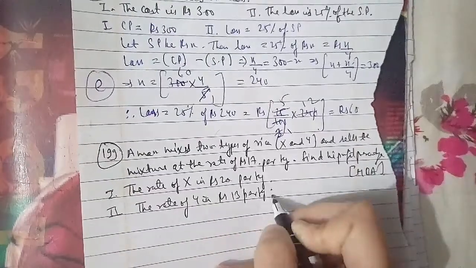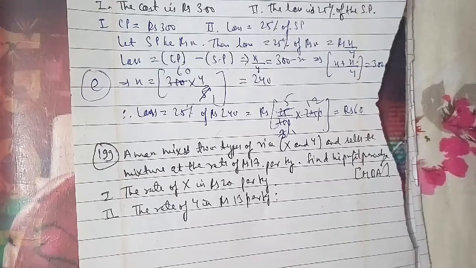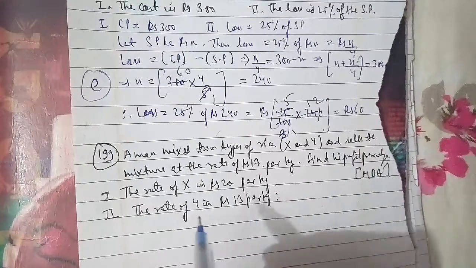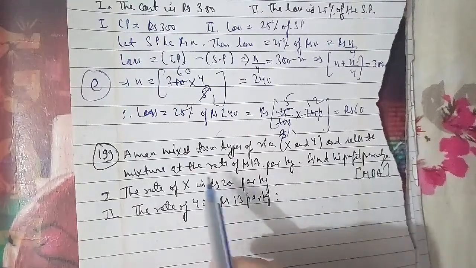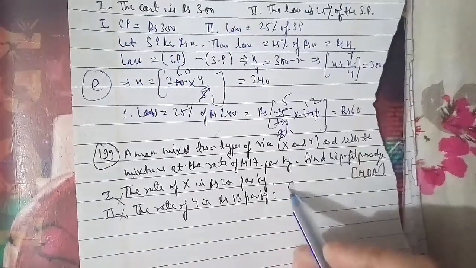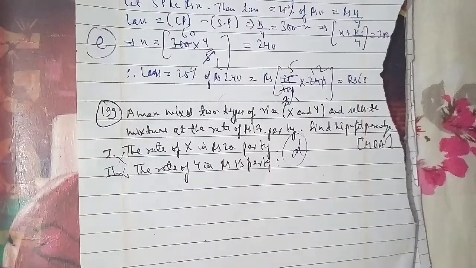So for the same we go ahead and find out that the ratio in which X and Y are mixed is not given here. So both statements 1 and 2 cannot give the answer. So option D will be the right answer for this question.